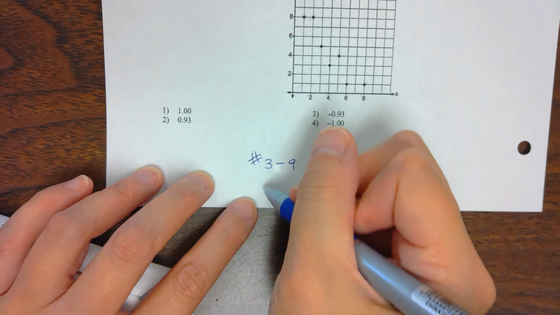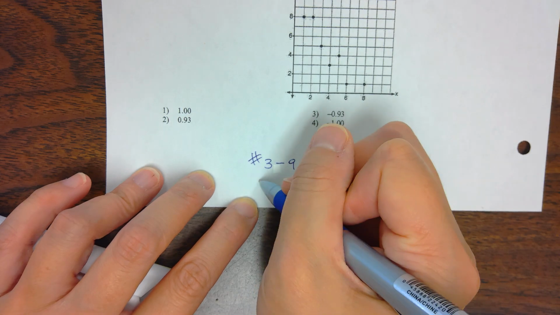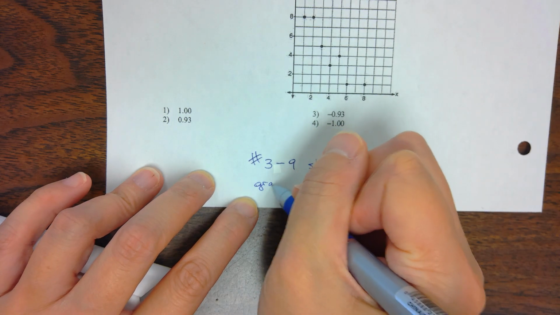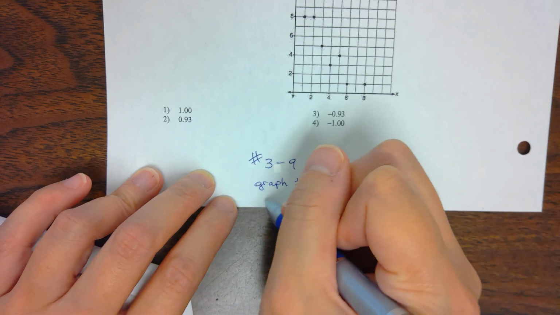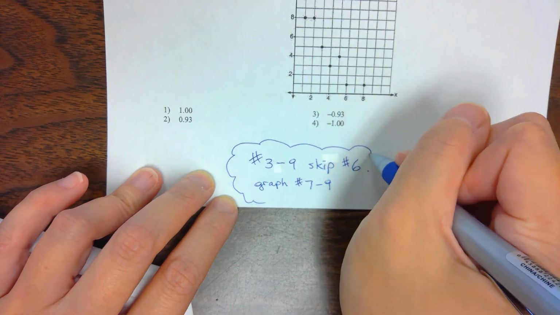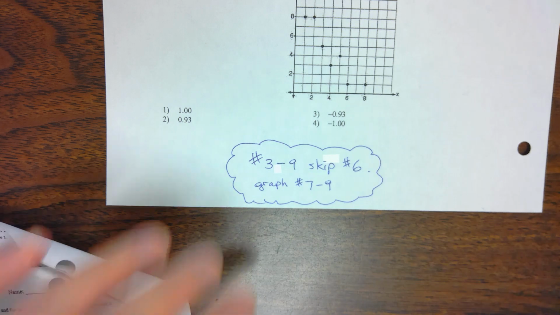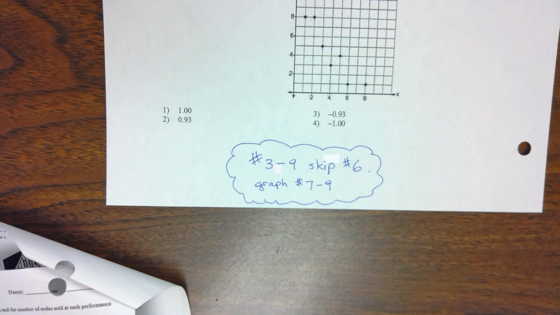Alright, and make sure you graph number 7 to 9. Okay, plenty of time. I think this was a nice and easy lesson to understand. I will also post this video if you need anything.